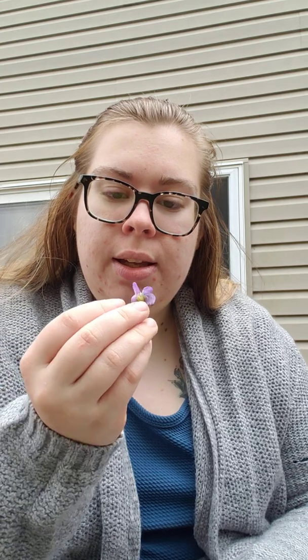So I was able to use my fingers and pick off the petals, and I have 5 petals on that flower.